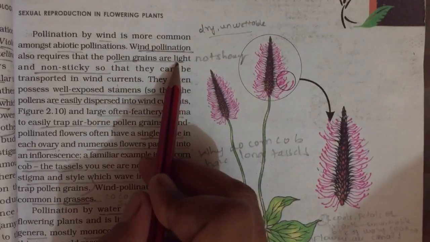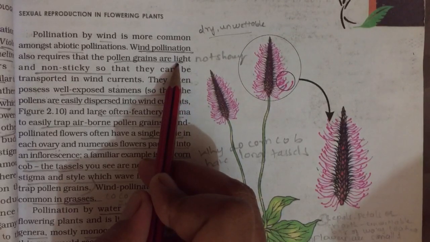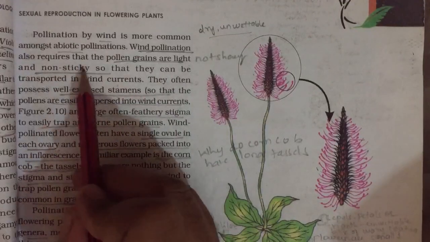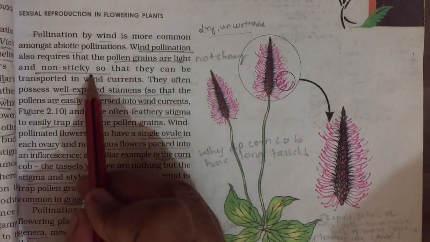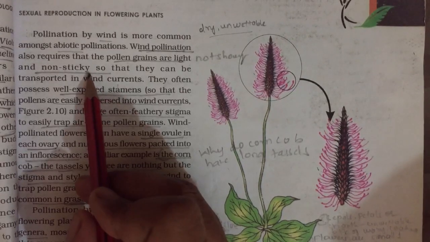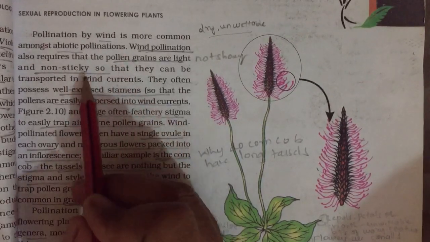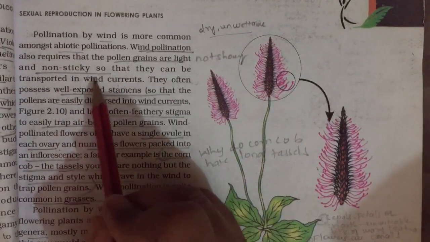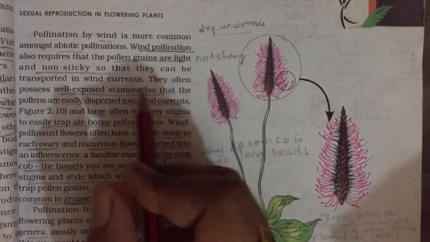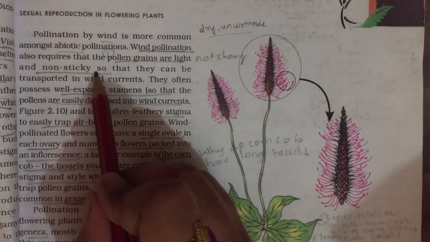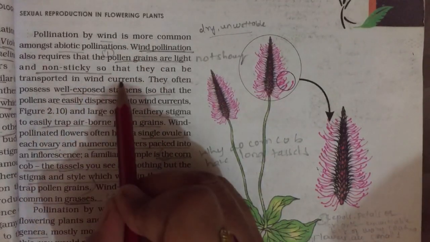Here some adaptations will be there in different types of pollinating plants. So pollen grains will be light and non-sticky. Light and non-sticky means they will not be heavy, and they will be non-sticky so that they can easily blow away or flow away in the wind, so that they can be transported in wind currents. This will be the first point. If you want to make points, you can write: pollen grains are light and non-sticky so that they can be transported in wind currents.